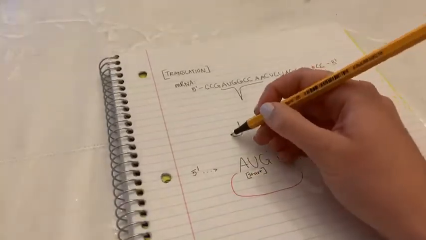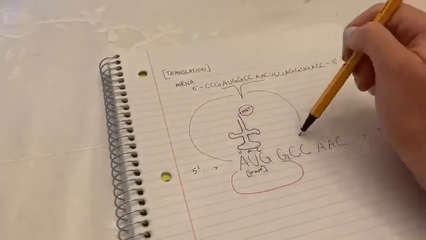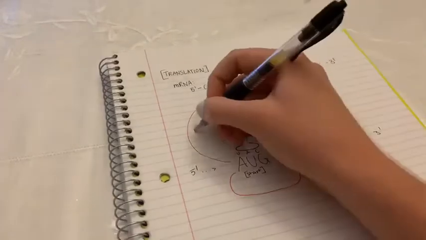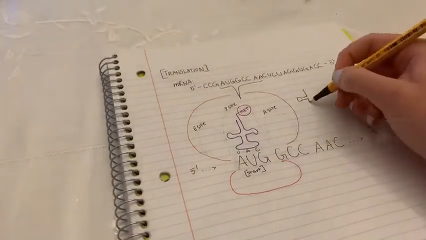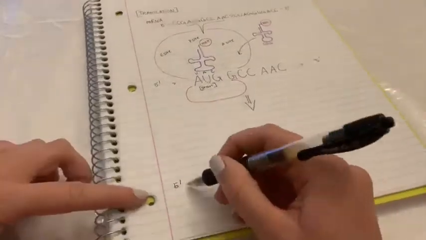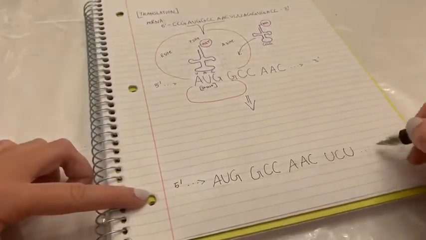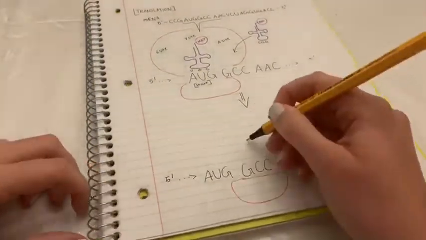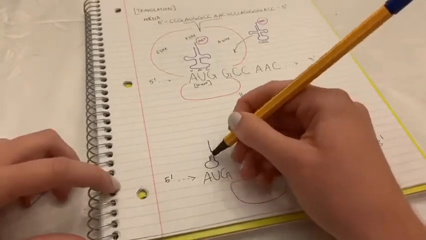Once paired, the large subunit of the ribosome then binds, establishing 3 translation sites within itself. Moving in the 5' to 3' direction, the next tRNA molecule then pairs with the codon following the start codon, bringing with it its attached amino acid. With the first tRNA in the P site and the second in the A site of the ribosome, the 2 amino acids link, forming the beginning of the polypeptide chain.